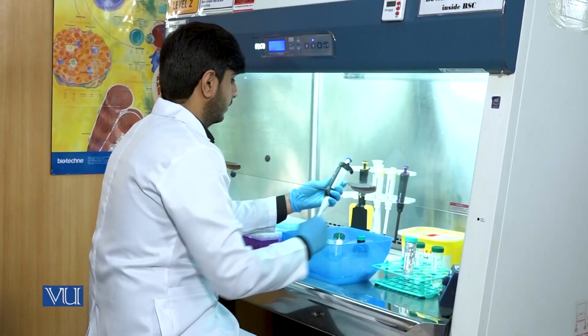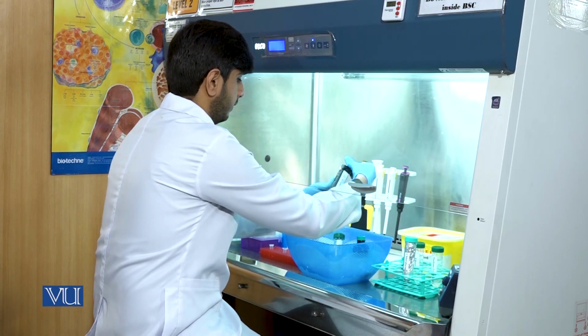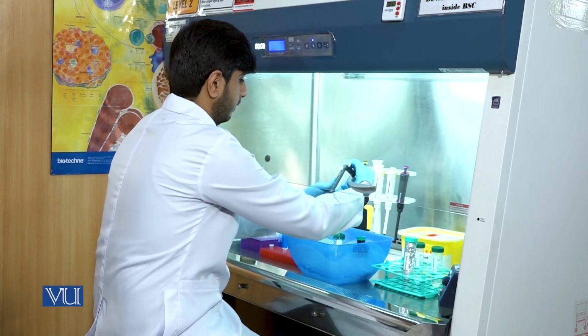First of all, a 250 microliter blood sample will be taken in an Eppendorf tube.